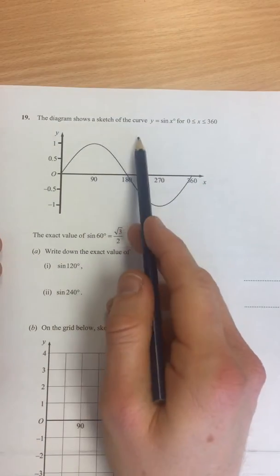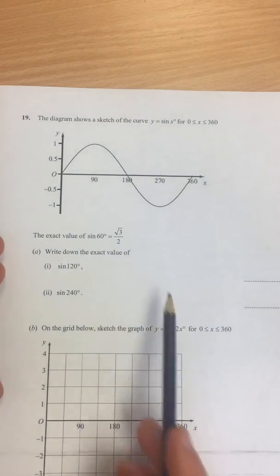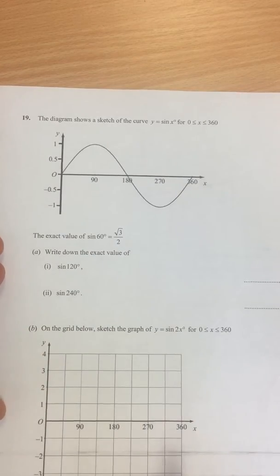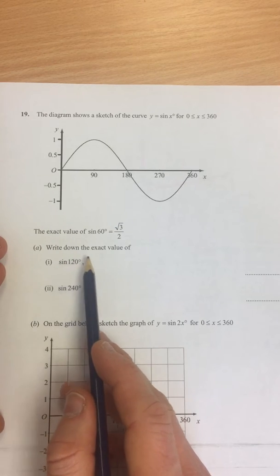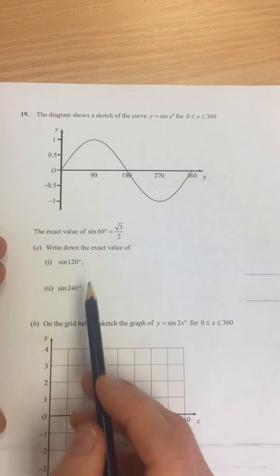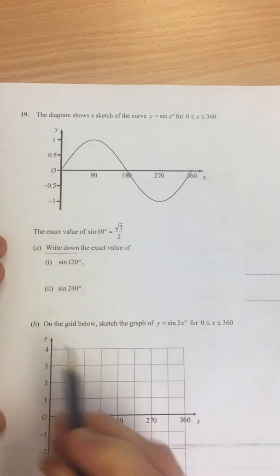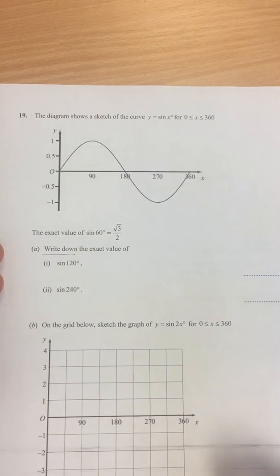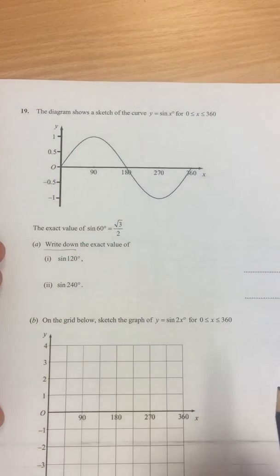The diagram shows a sketch of the curve y equals sine x between 0 and 360. I've been told that the exact value of sine 60 is root 3 over 2. I need to use the information they've given me to write down the exact value of sine 120 and sine 240. The fact that it says write down means I'm not going to do any calculations in particular. It should be pretty simple just to write the answer down if I can figure out what it will be based on the diagram and the information they've given me.